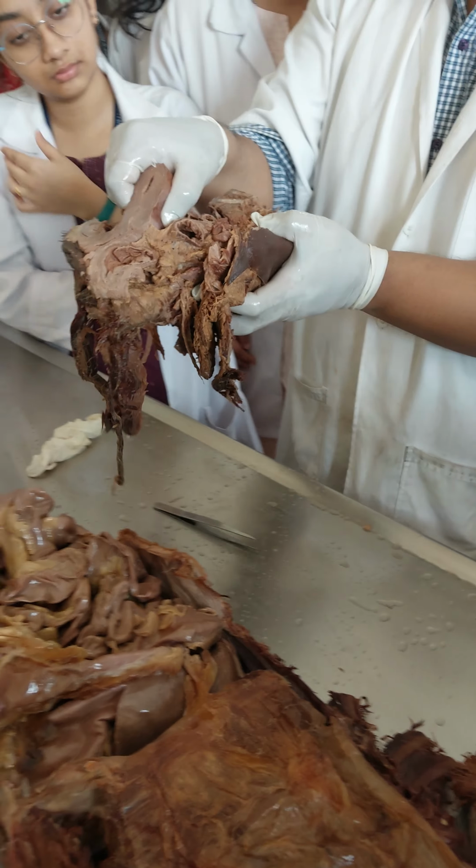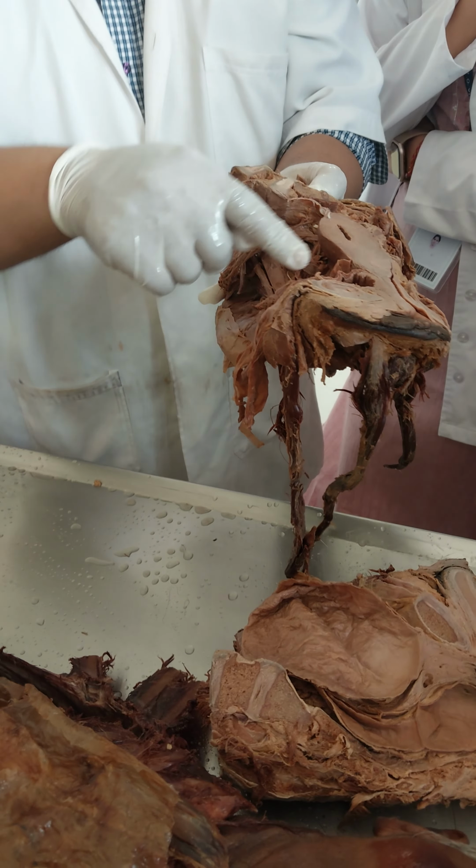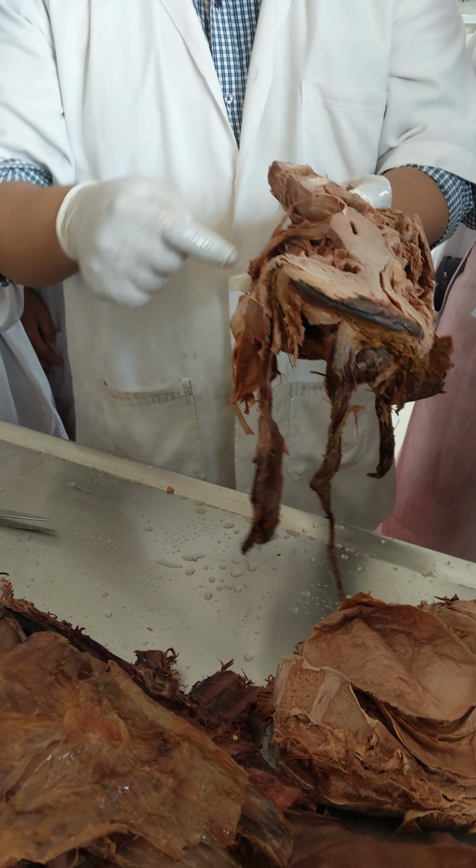Now you see, when the peritoneum comes down to the female pelvis, first it forms a pouch between the urinary bladder and uterus. That is called the vesico-uterine pouch or uterovesical pouch, whatever you call it. Then from the uterus, it forms a pouch between the uterus and rectum.